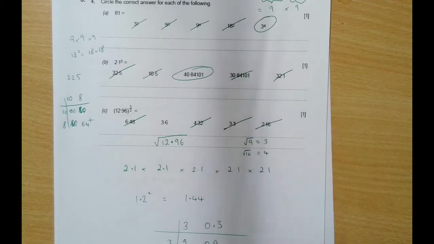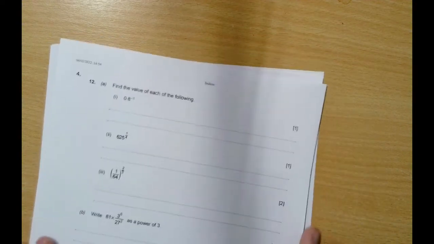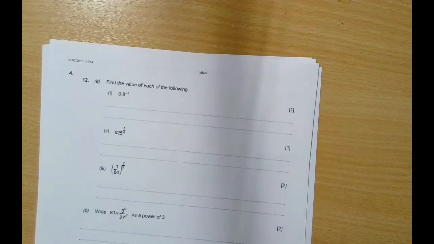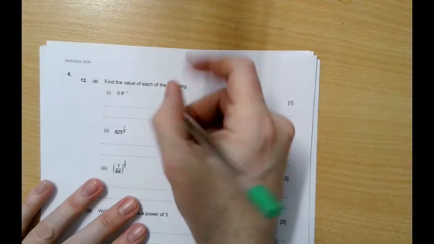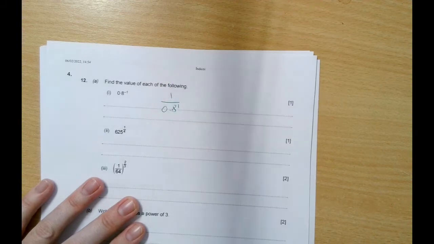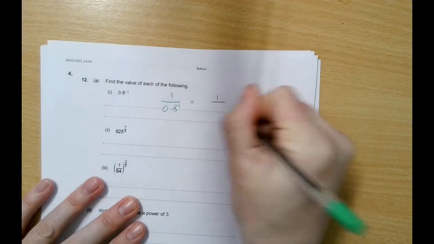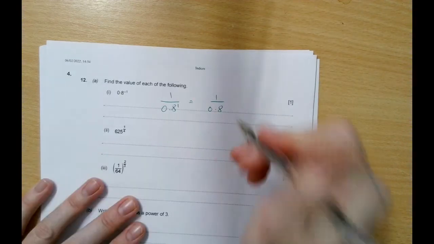So I was right in my conclusion, it can't be that, so by process of elimination it must have been that one there. Okay, hopefully a little bit easier now, these ones, okay? So we'll need to simplify these to their absolute simplest form. So we know that minus means 1 over, and 0.8 to the power of 1. Well, that is just 1 over 0.8. Anything to the power of 1 is itself, but we can't have a decimal within a fraction.